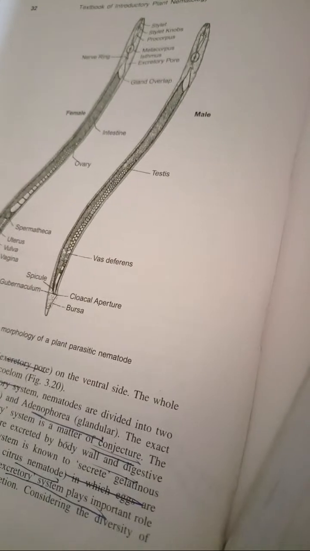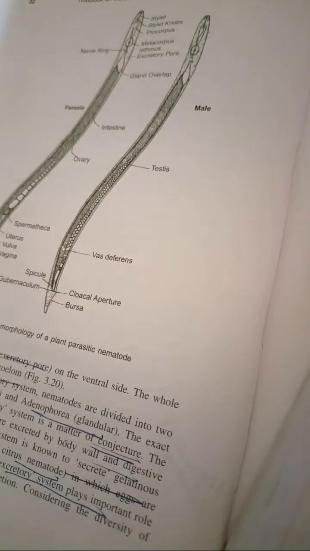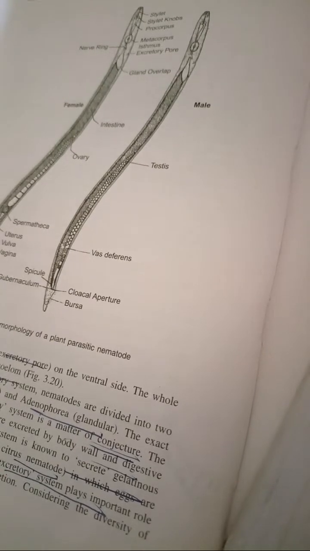So friends, the alimentary canal, that is the inner tube of the nematode body, is divided into three parts: the stomodeum, mesenteron and proctodeum. The stomodeum is the anterior part of the alimentary canal, and in most plant parasitic nematodes, the stoma walls form a hypodermic needle-like structure, which is known as the stylet or stomatostylet.